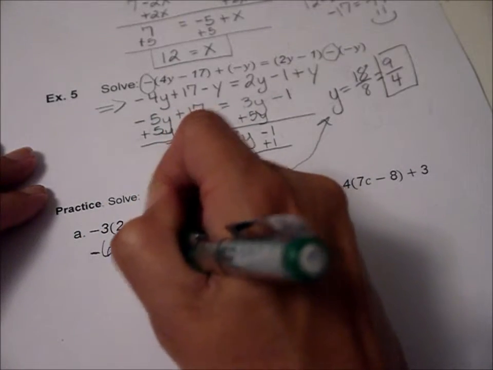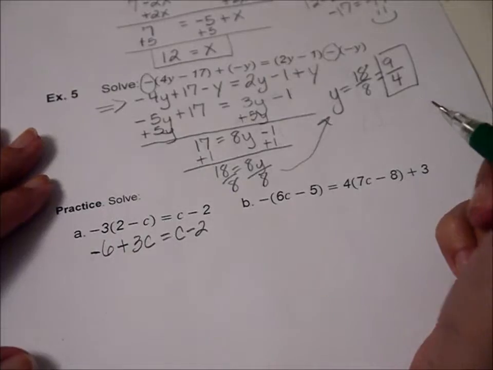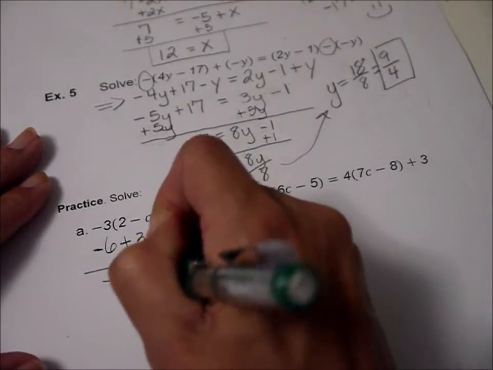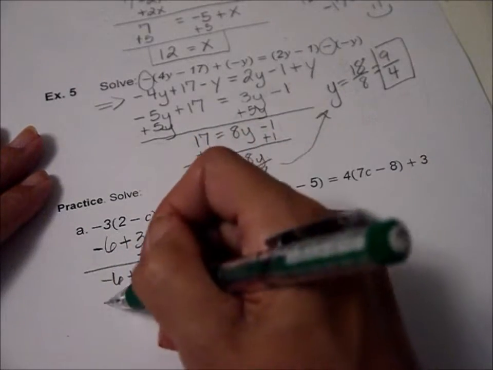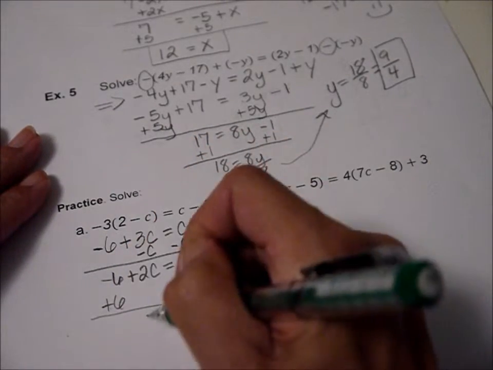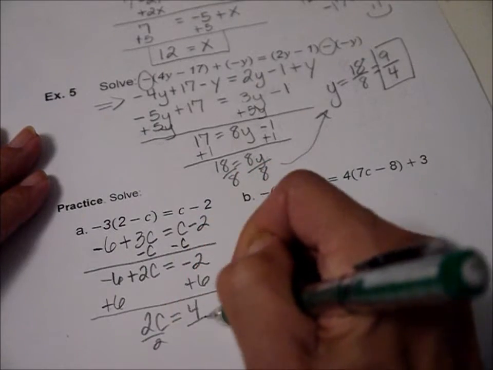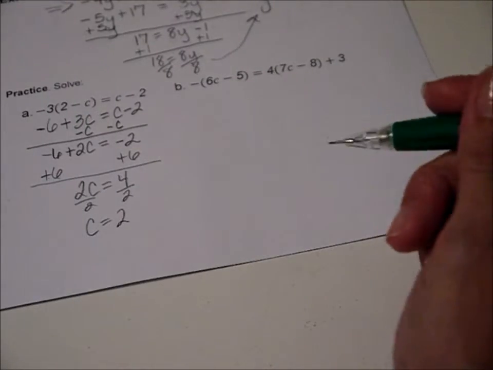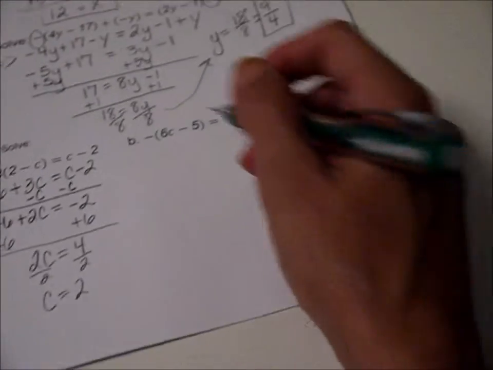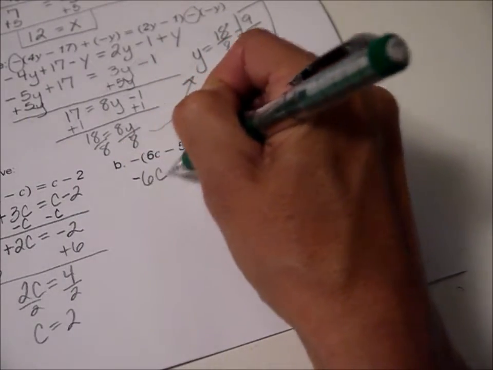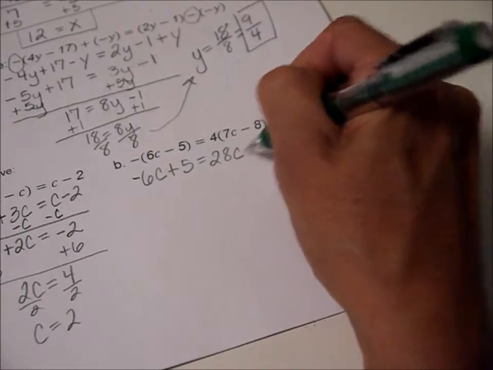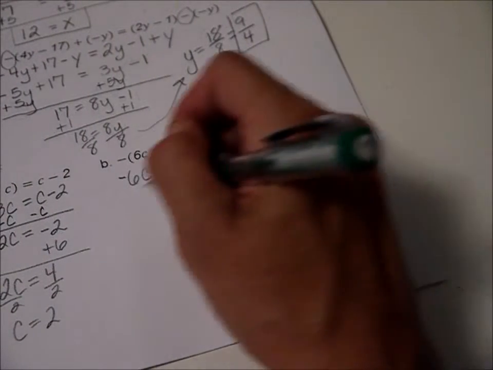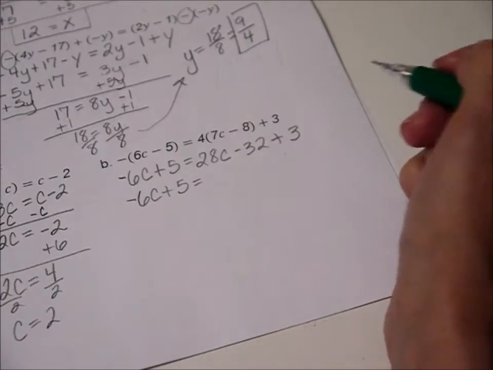Equations, eliminate, eliminate, eliminate, how to solve equations, eliminate, eliminate, eliminate, how to solve equations, eliminate, eliminate, eliminate, how to solve equations, eliminate parentheses first. Next, add like terms on both sides. Get x by itself, and you have solved your equation. How to solve equations, eliminate parentheses first. Next, add like terms on both sides. Get x by itself, and you have solved your equation. How to solve equations, eliminate, eliminate, eliminate, how to solve equations, eliminate, eliminate, eliminate, how to solve equations, eliminate, eliminate, eliminate, how to solve equations, eliminate parentheses first.